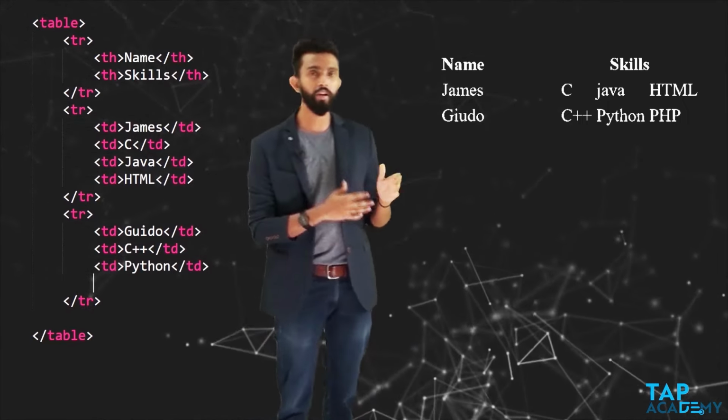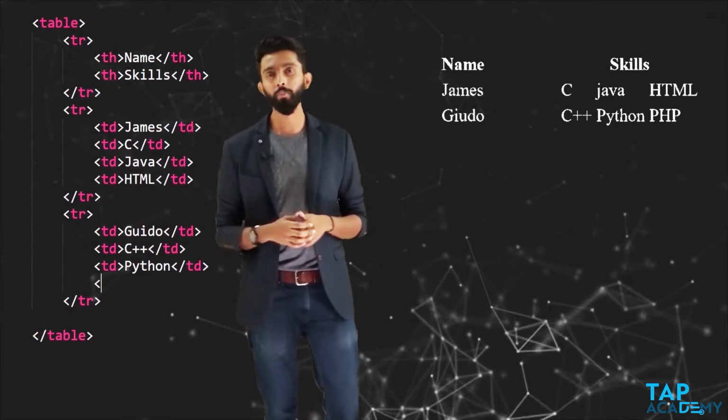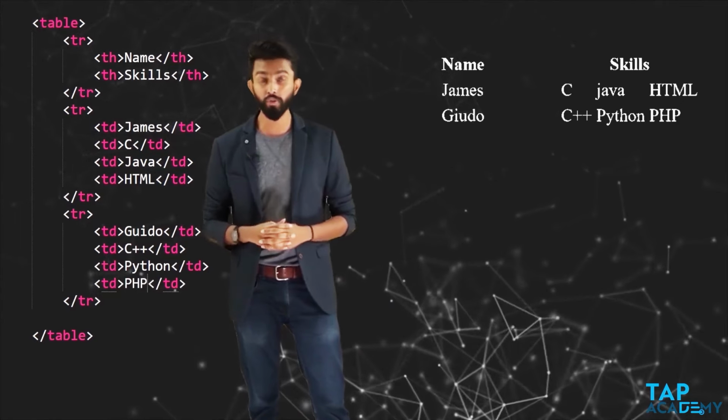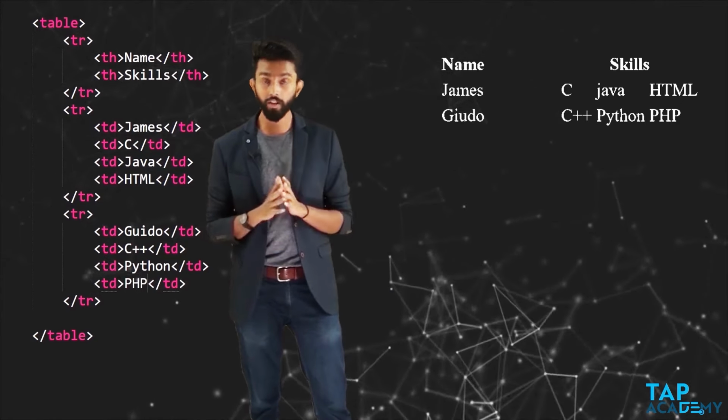The next piece of data, as you can see, that is what I'm going to be putting. So I will just tell TD, and there I will put PHP like this. Any confusion till this point of time? So we have created the structure.